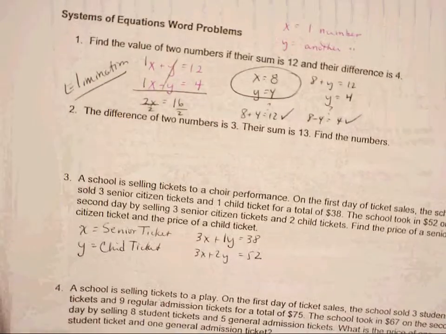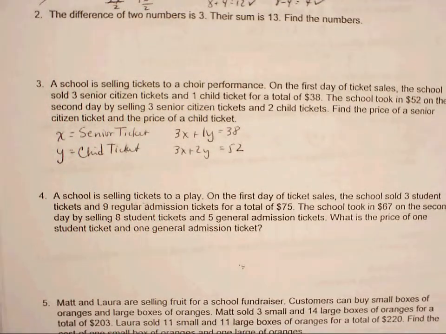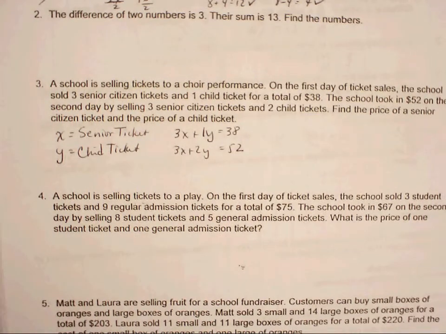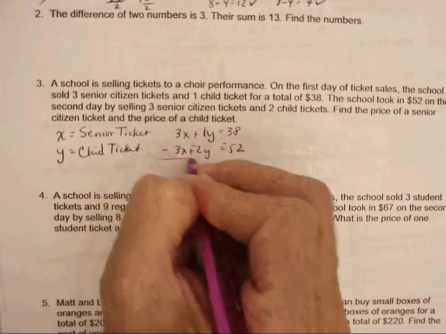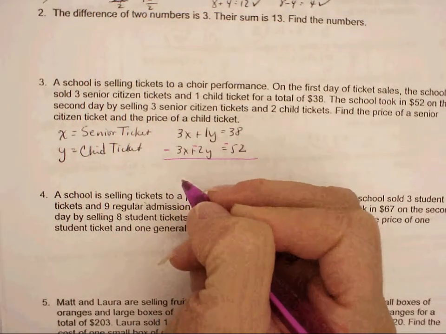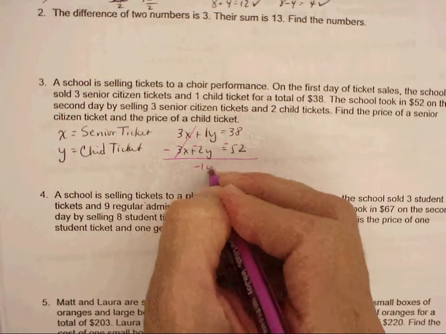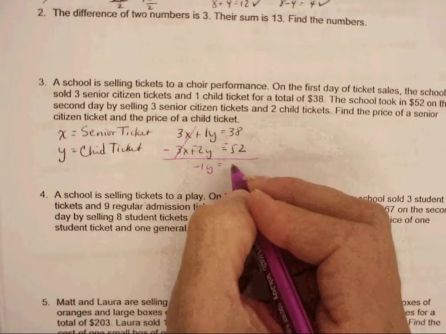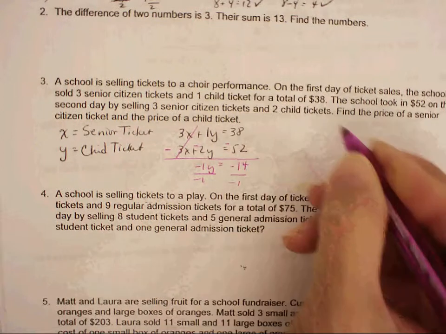What would be the fastest way to solve this, Chloe? Elimination, substitution, graphing. Which one do you want? Okay. So I'm going to multiply this whole row by -1. So what is eliminated here, Kariah? Good. X is gone. 1 minus 2 is -1y. And 38 minus 52 is -14. Divide by -1, and y is 14.